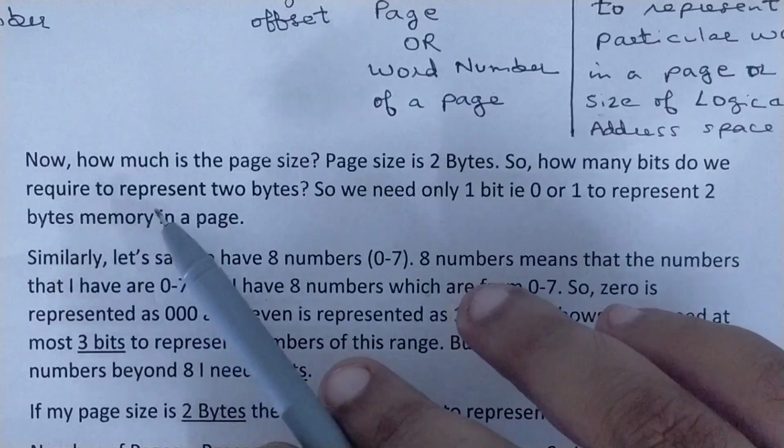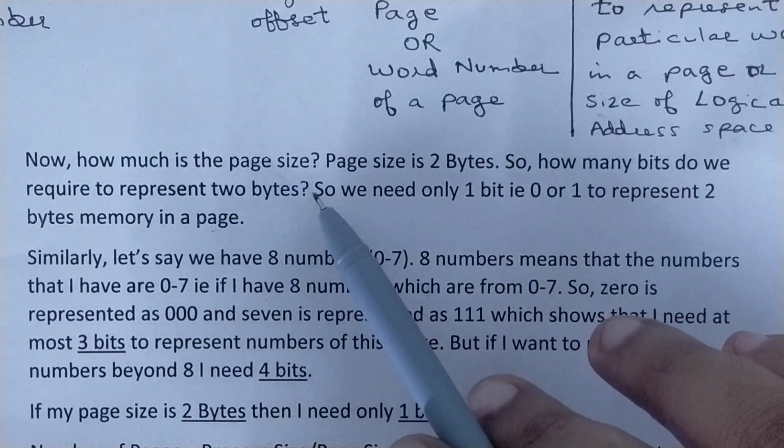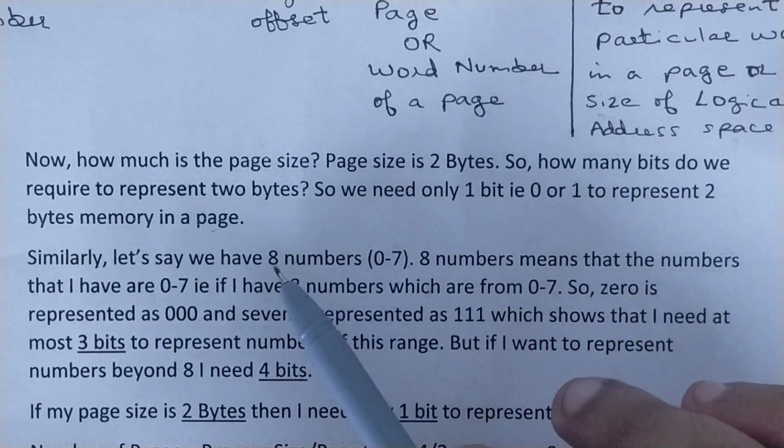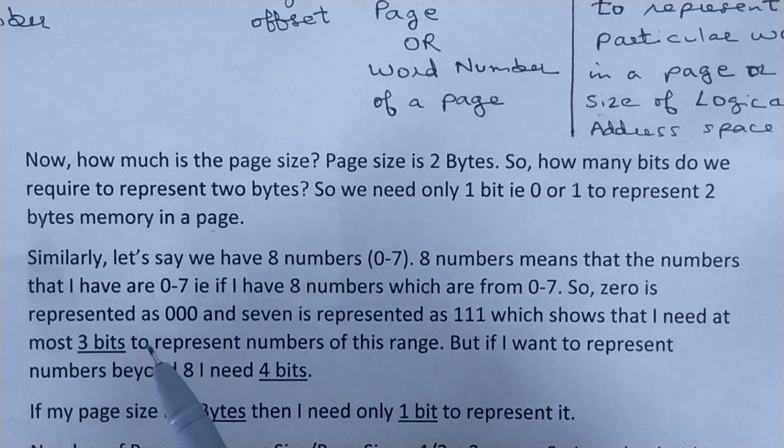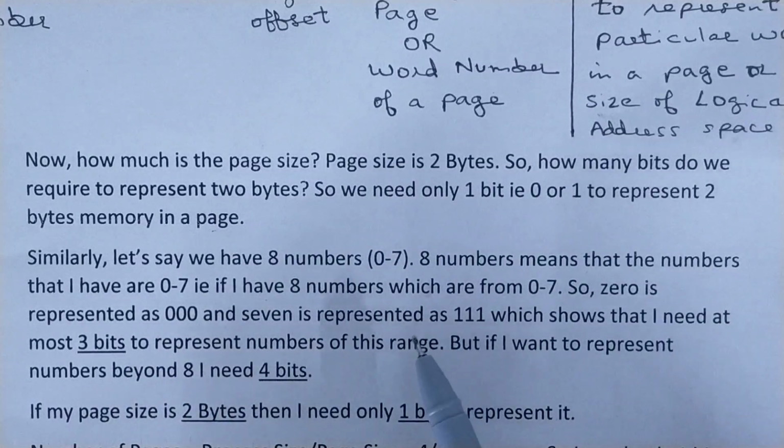Now the question arises, how much is the page size? Page size is 2 bytes. So how many bits do I require to represent 2 bytes? We need only 1 bit, that is 0 or 1, to represent 2 bytes of memory in a page. Similarly, if we have 8 numbers, that is 0 to 7, then 0 is represented as 000 and 7 is represented as 111, which shows we need 3 bits to represent this range. But if we want to represent numbers beyond it, then we need 4 bits.